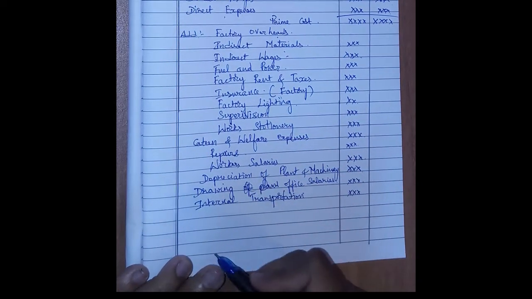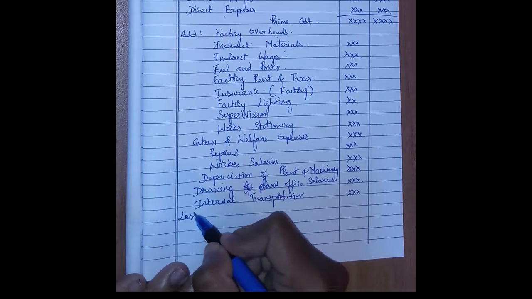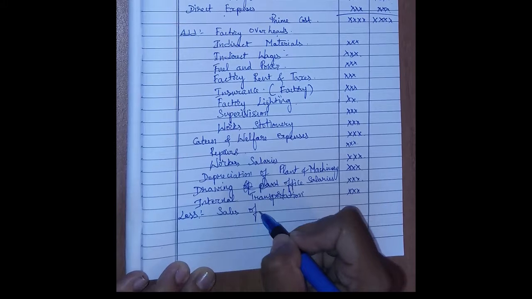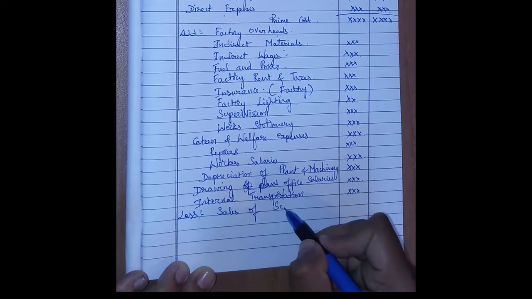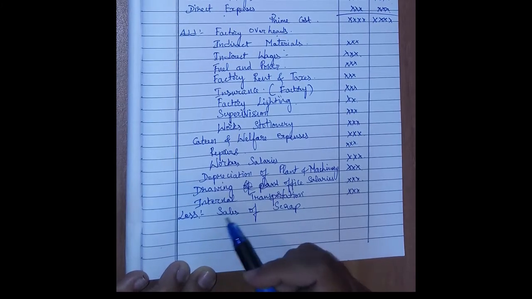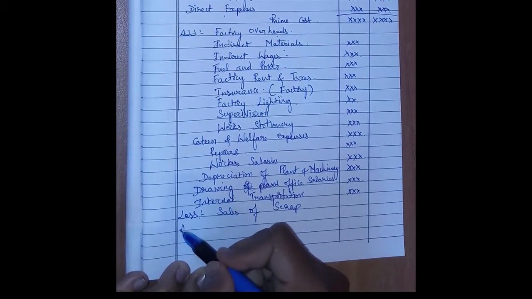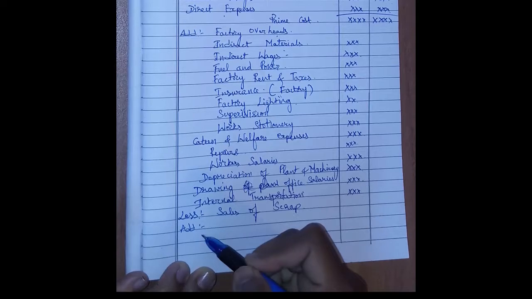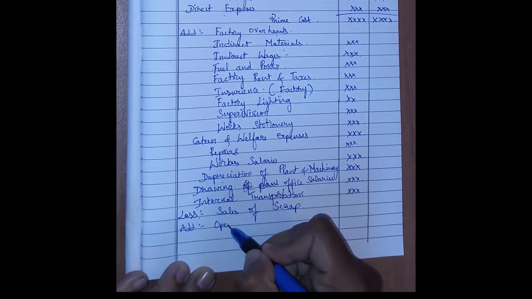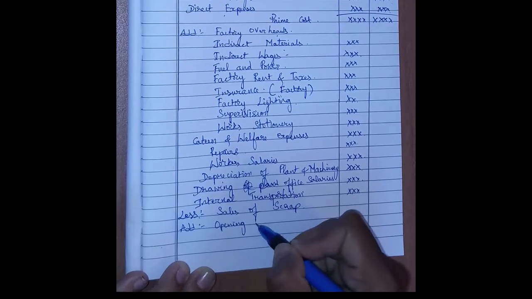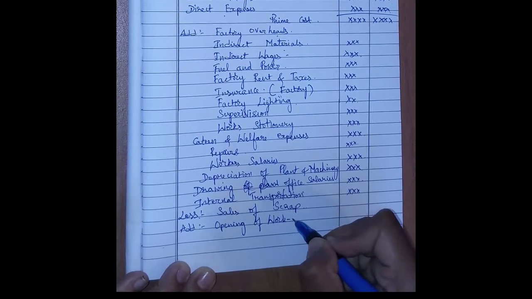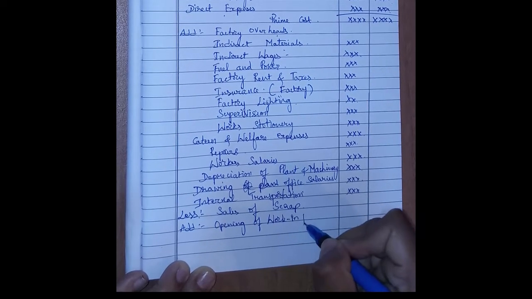Then what do I have to less? I have to less the sales of scrap. The sales of scrap has to be deducted, and I have to add if I have an opening work in progress.